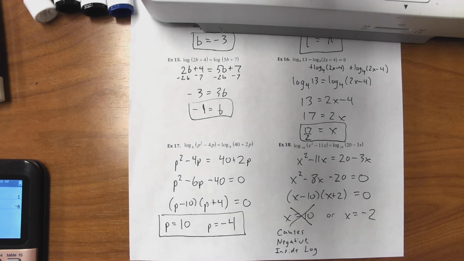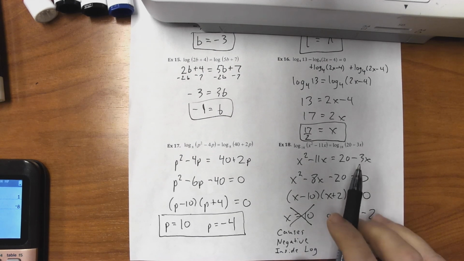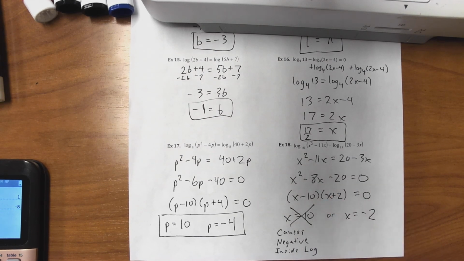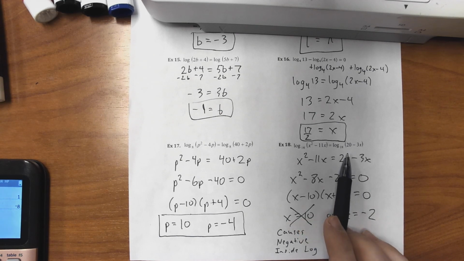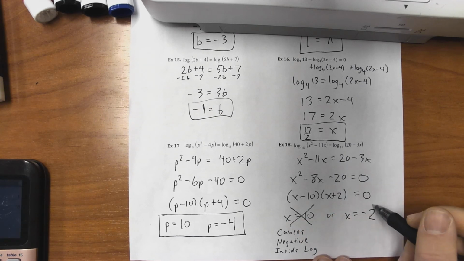That's going to cause a negative inside the logarithm. All right, another way of looking at it, if I plug in 10 here, I get 20 minus 30, which is no good. Now let's test out the negative 2. If I plug in negative 2, I'm going to get 4 plus 22, which is fine. And here I'll get 20 plus 6, which is fine.